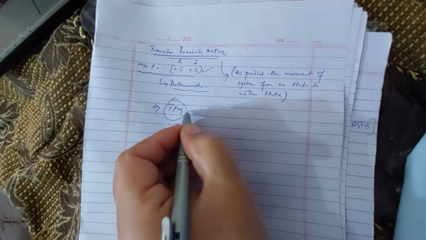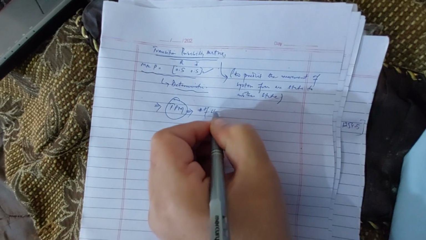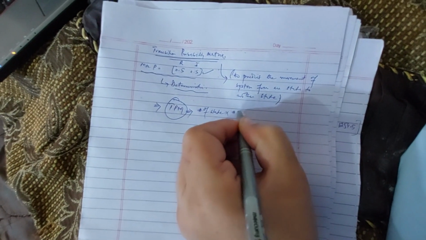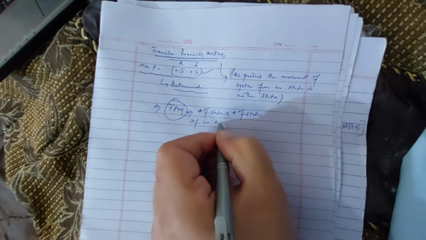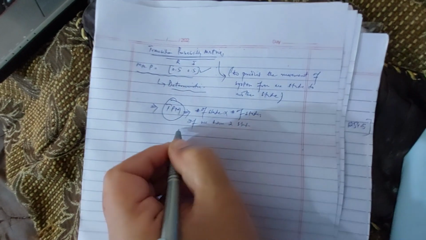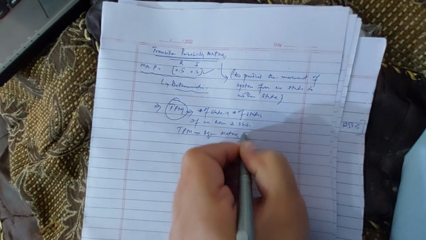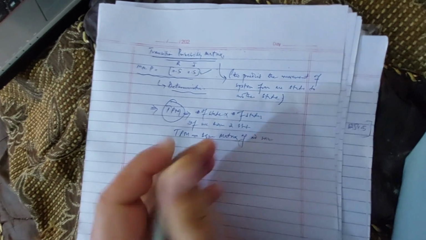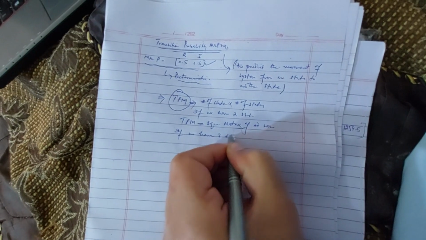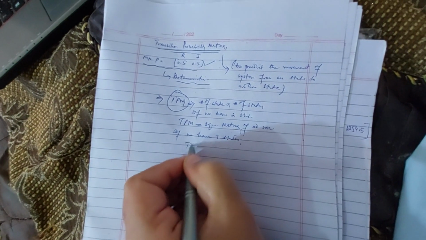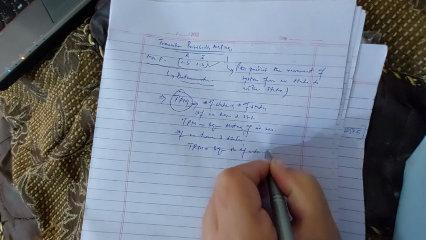The order of this matrix is the number of states multiplied by the number of states. So if we have 2 states, then TPM is a square matrix of order 2 cross 2. If we have 3 states, then the TPM is a square matrix of order 3 cross 3.